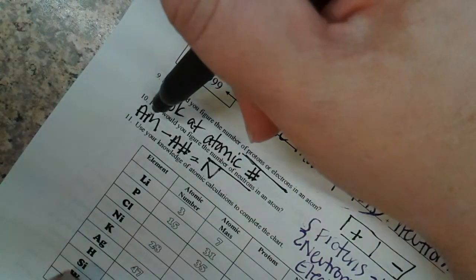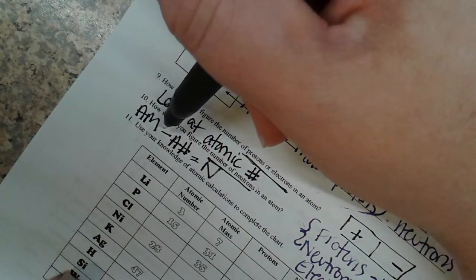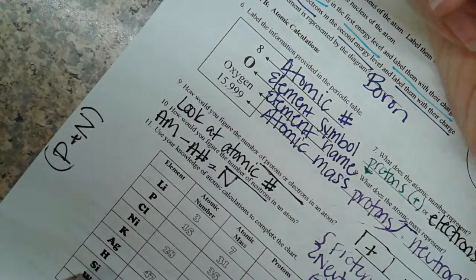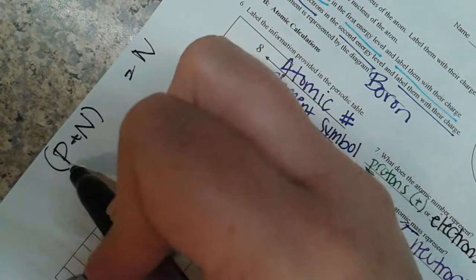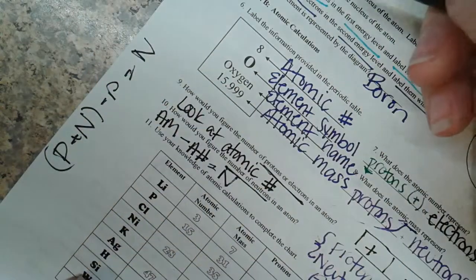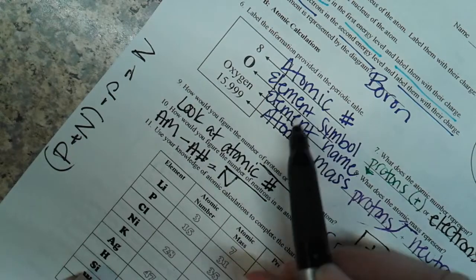If my atomic mass is equal to my protons plus my neutrons, and I need to get neutrons, I can take P plus N, and if I take away P, it would give me N, right? So let's go back to what we know from over here. P plus N is the atomic mass.